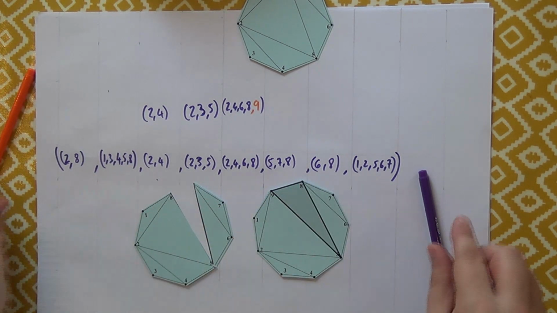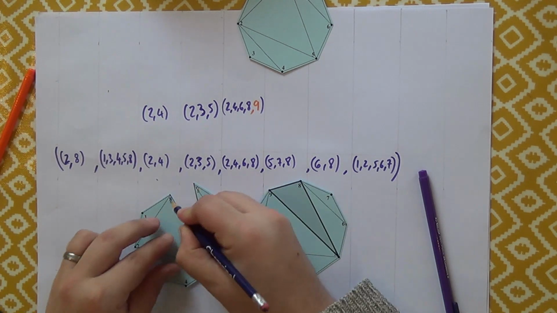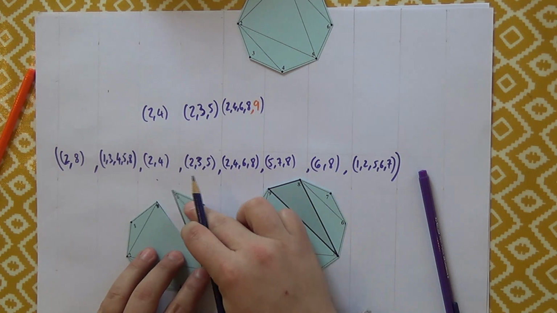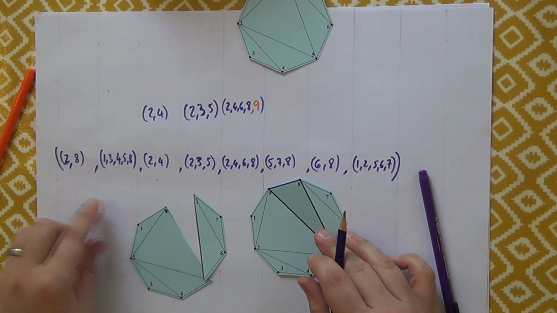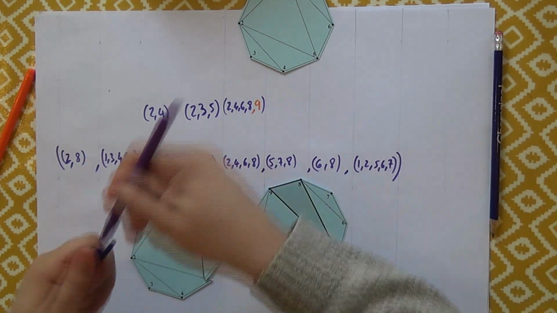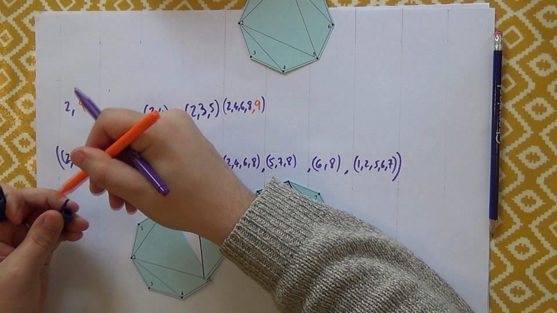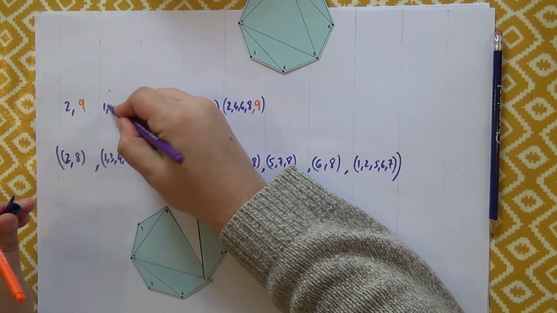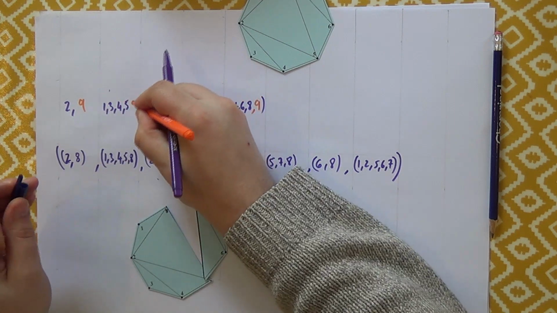And in fact, realistically, perhaps I should label this as 8 and not have the 8 label there, and you can see the 8 following over. So these things on the left stay attached to what they were, but the 8 becomes a 9. So this becomes 2 with 9, and this becomes 1, 3, 4, 5 with 9.